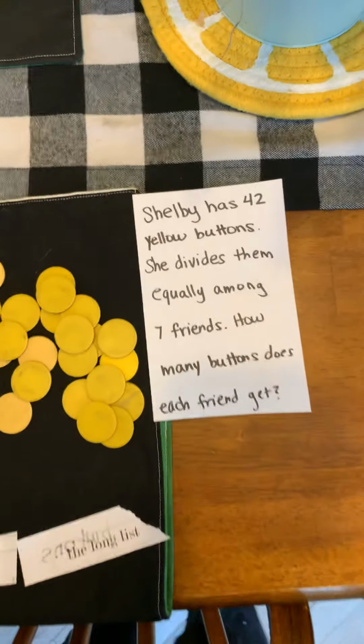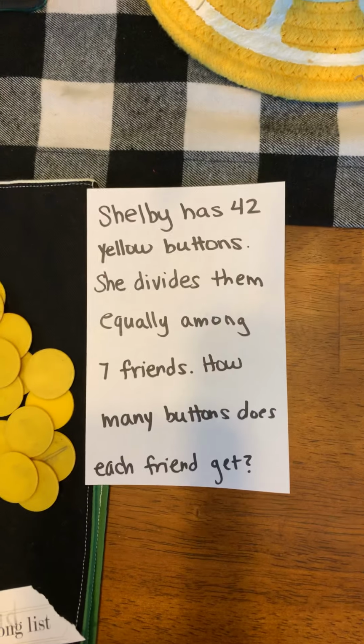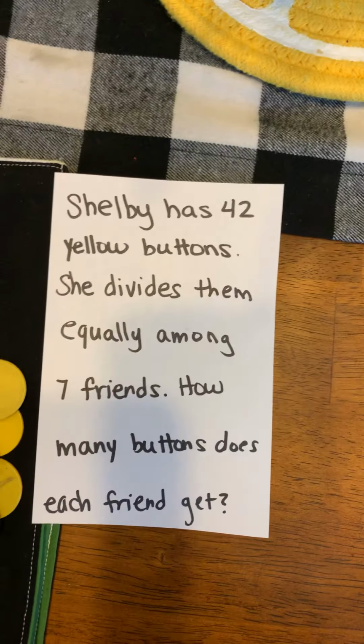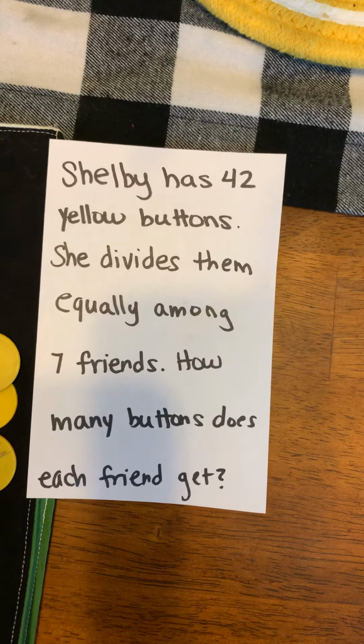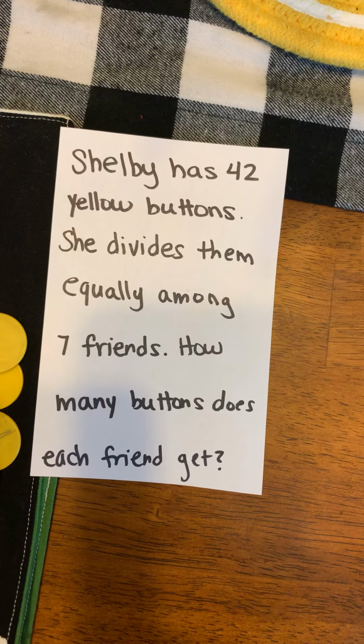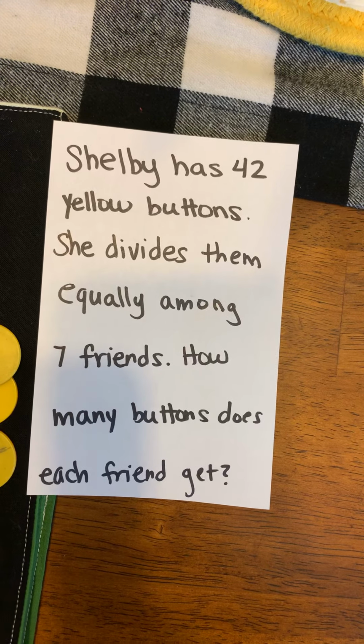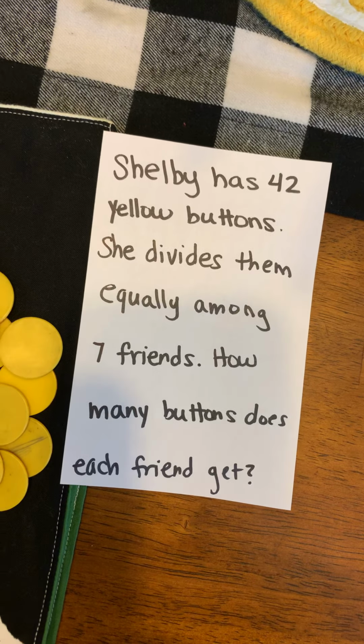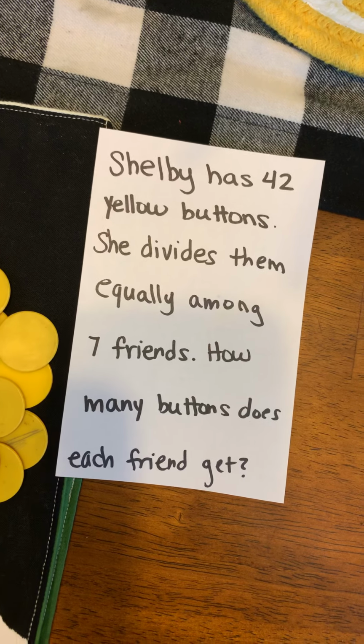Let's try another one. Last problem here. Shelby has 42 yellow buttons. She divides them equally among 7 friends. How many buttons does each friend get?